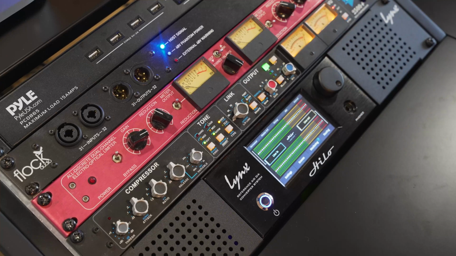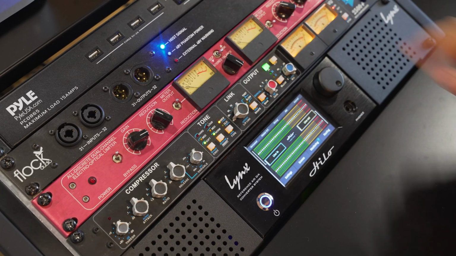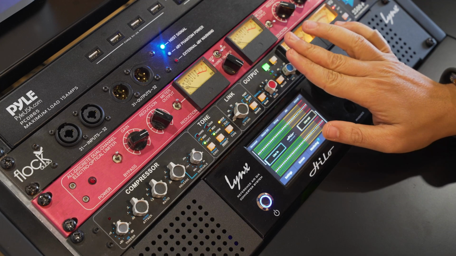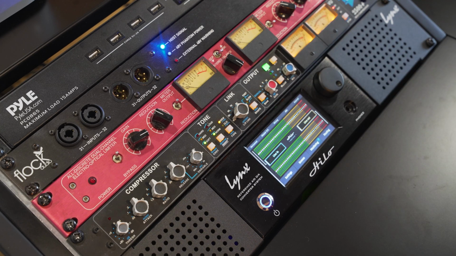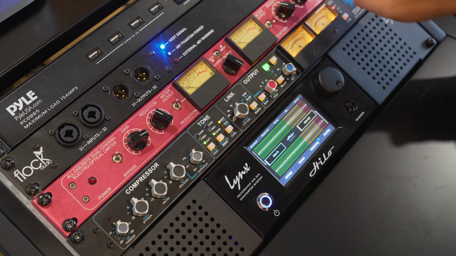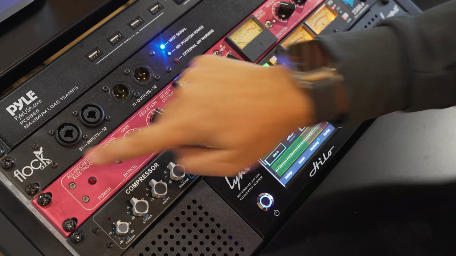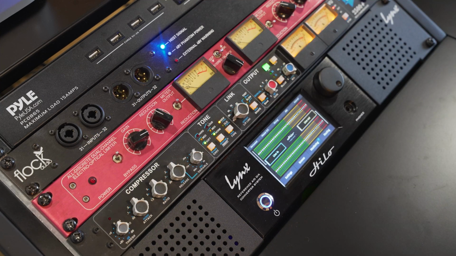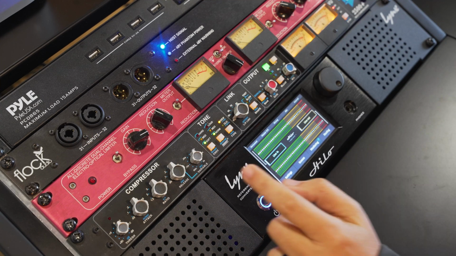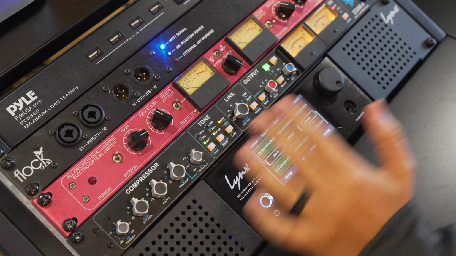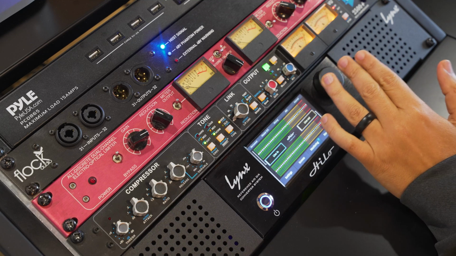Okay, as you guys can see, here's my API 2500 Plus. There's that one extra feature over here that we're going to talk about in just a second. I have this plugged into my patch bay, which is the Flock Audio. I made a completely separate video about this; you guys can find it on my YouTube channel. Okay, so let's walk through this from left to right and all the functionalities of this.